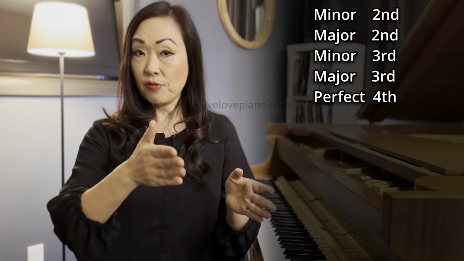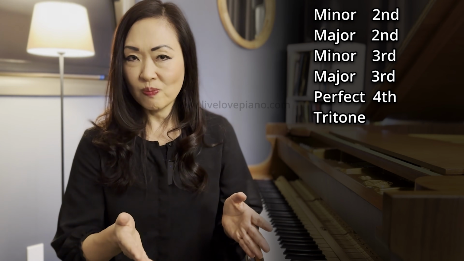The smallest, which is just the half step, is called a minor second. And then when you add another half step, it's a major second. When you add another half step to that, it's a minor third. When you add another half step to that, it's called a major third. Another half step to that, it's a perfect fourth. When you add another half step to the perfect fourth, it's either called an augmented fourth, a diminished fifth, or a tritone.